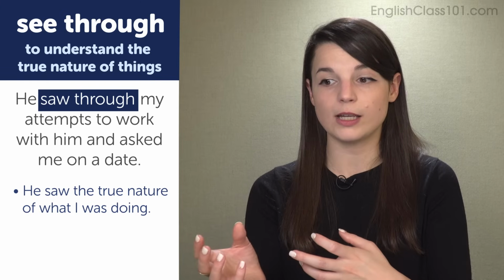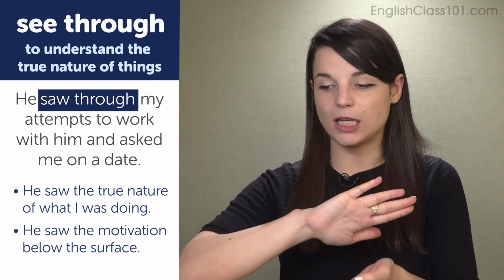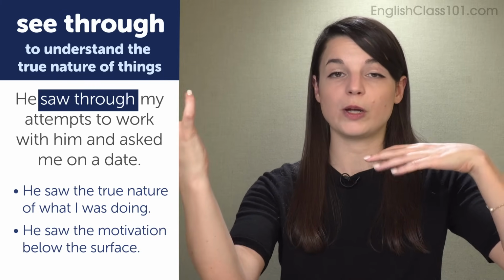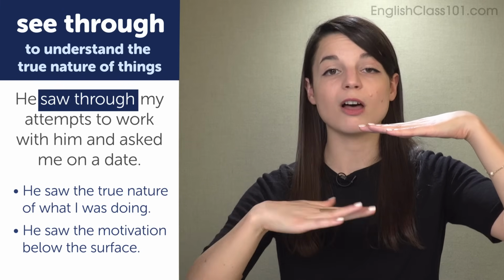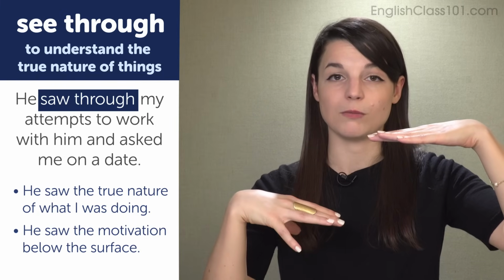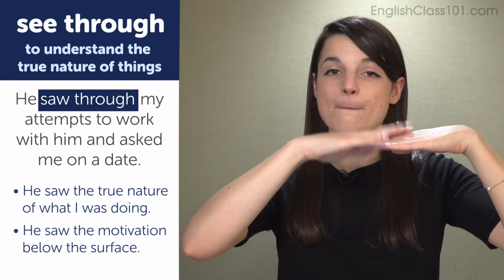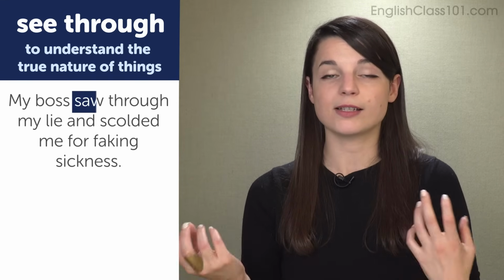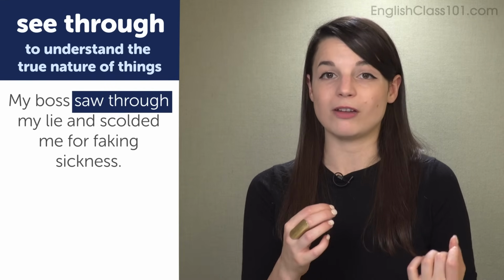So in this sentence, we understand that there was a different motivation, something below the surface of the initial action that was happening. So the other person in the situation understood the motivation below the surface. And so we use saw through or see through to communicate that. So he saw through my attempts to work with him, and he understood there was something else I wanted to do. In the second example sentence, my boss saw through my lie and scolded me for faking sickness.